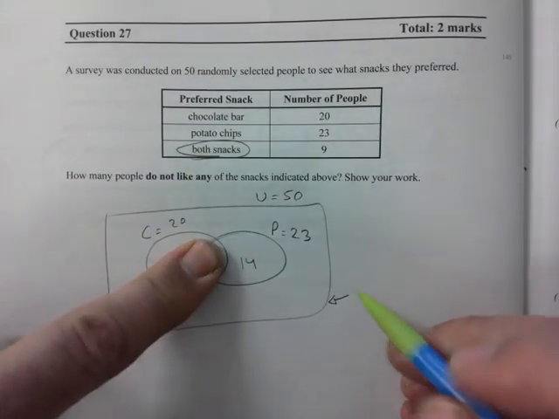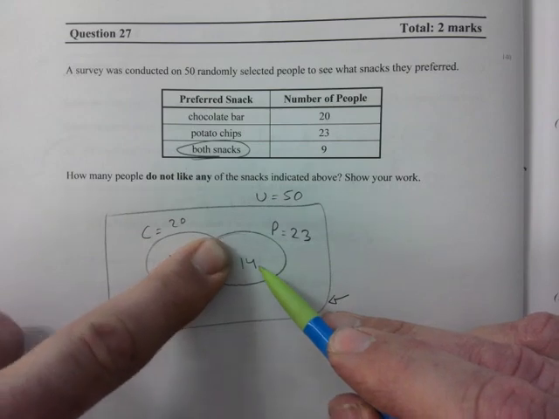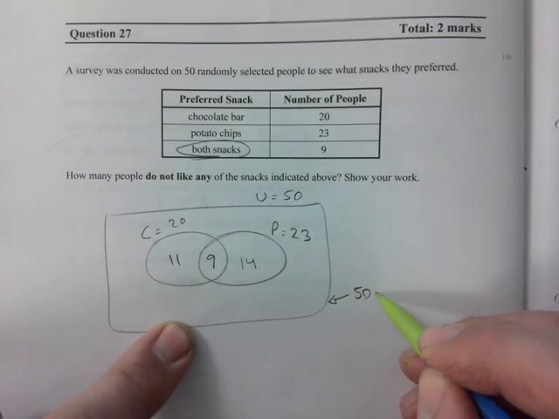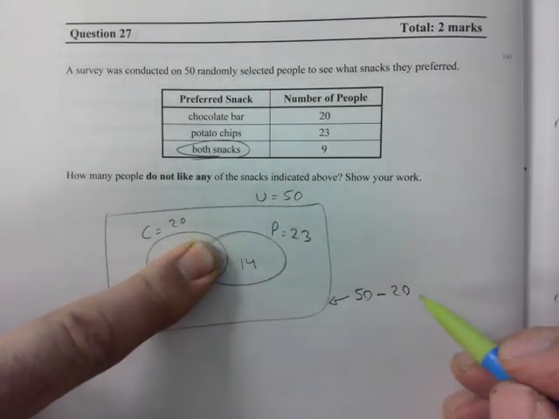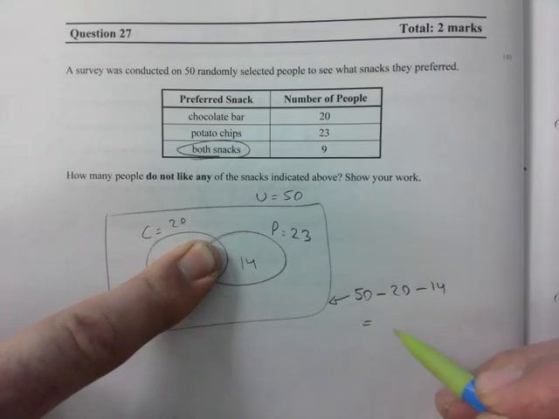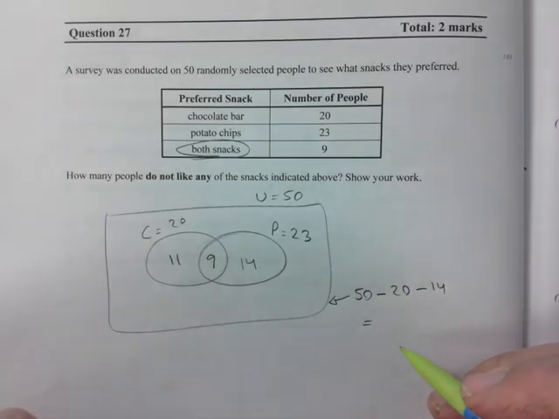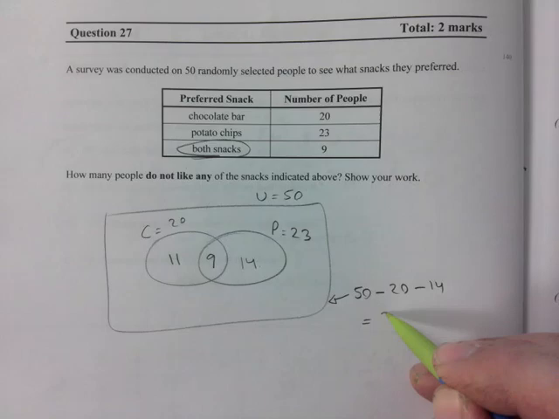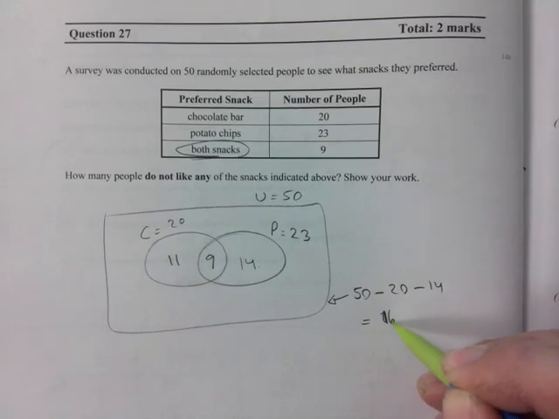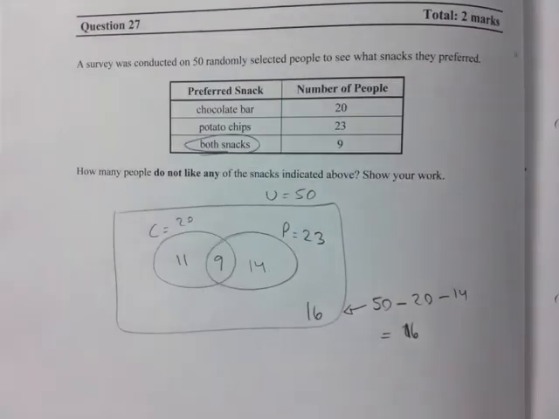So 9 plus 11 plus 14, that's 34. So it's 50 minus 34 basically, right? Did I say 34? So 26? 16, sorry, 16. That's what I meant to say, 16.